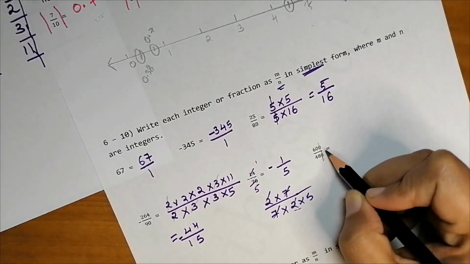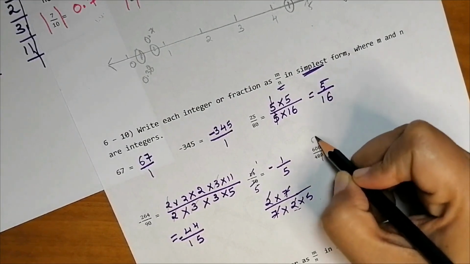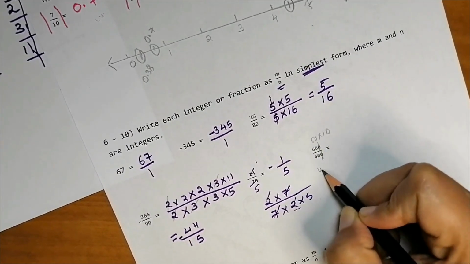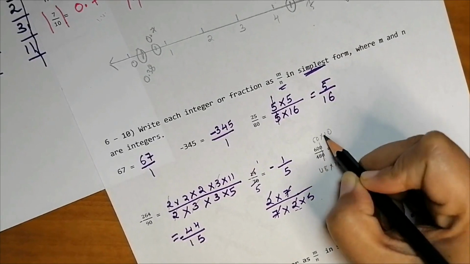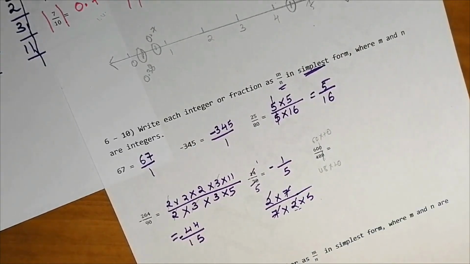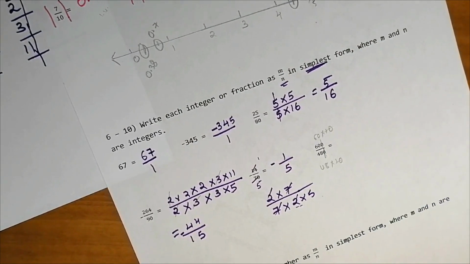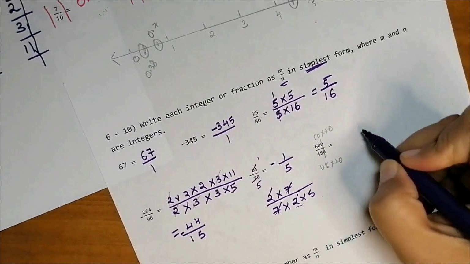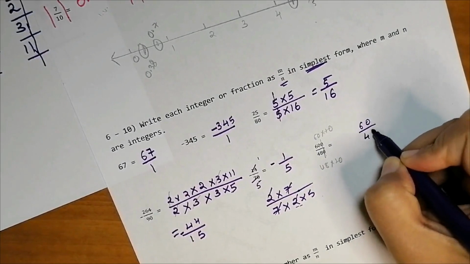Not in the middle, the last one. Because this is basically 60 times 10, right? And this is 48 times 10. So actually getting rid of this 10 over there, that way you make your number smaller. Okay? So now this number has actually become 60 over 48, right?